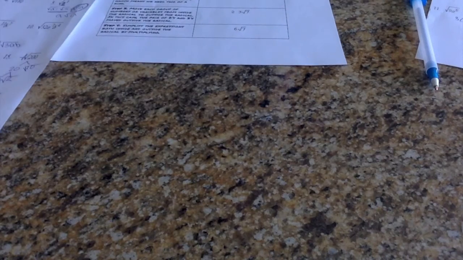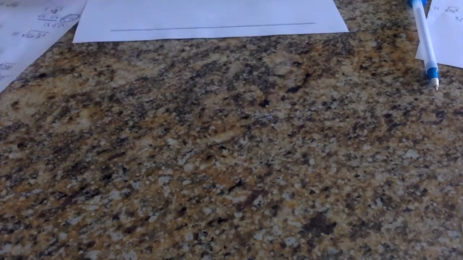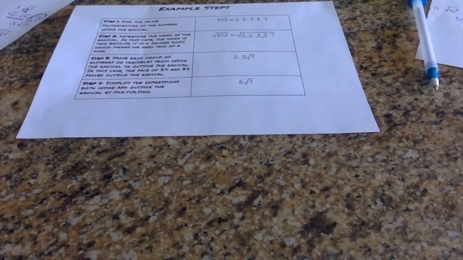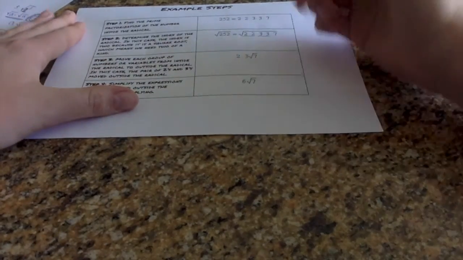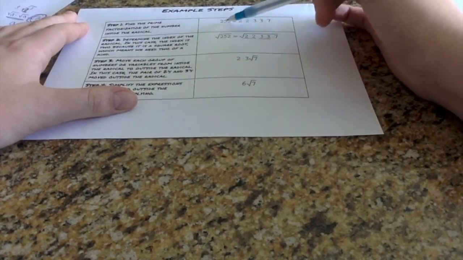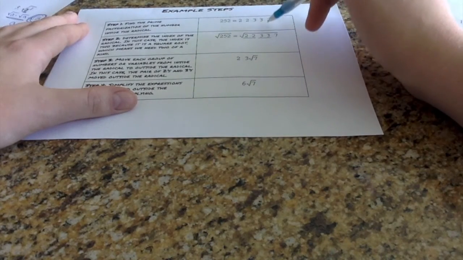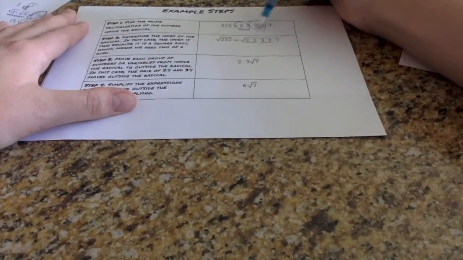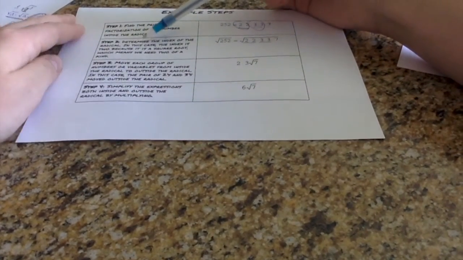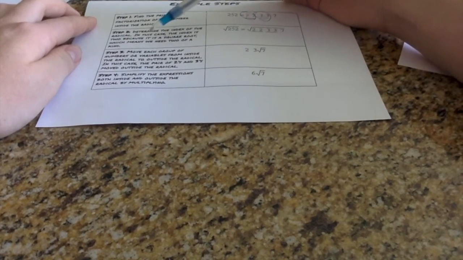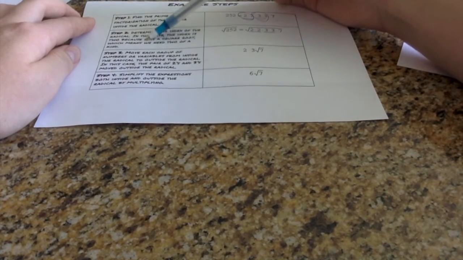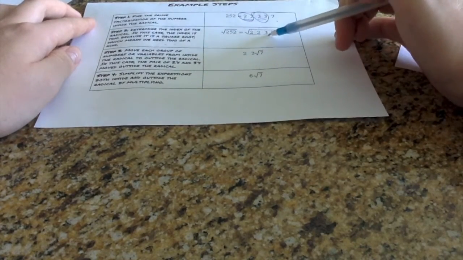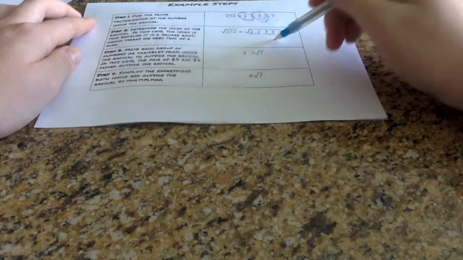Okay, so we have some example steps for you just to review the process. The first step is to find the factorization of the number inside the radical. So example, 252 is 2 times 2 times 3 times 3 times 7. So you can take 2 and 3 outside of the radical because they're in pairs. Step 2 is to determine the index of the radical. In this case, the index is 2 because it is a square root, which means we need 2 of a kind. So again, there's 2 of them, so you can pull those out of the radical.